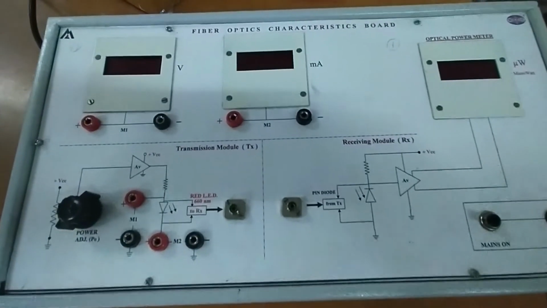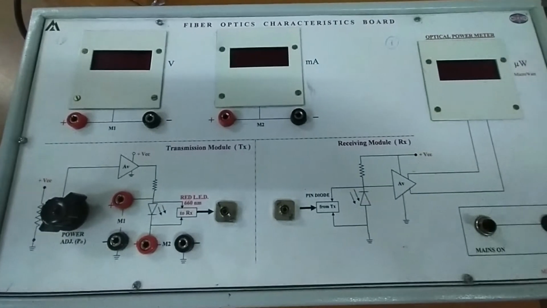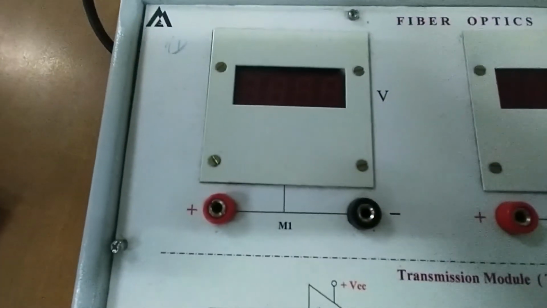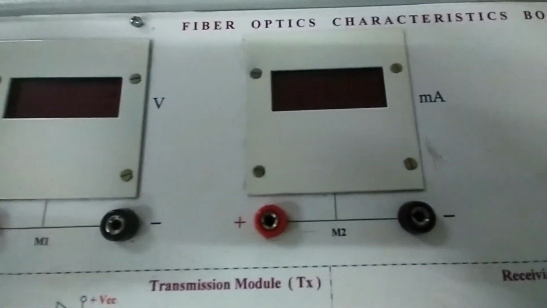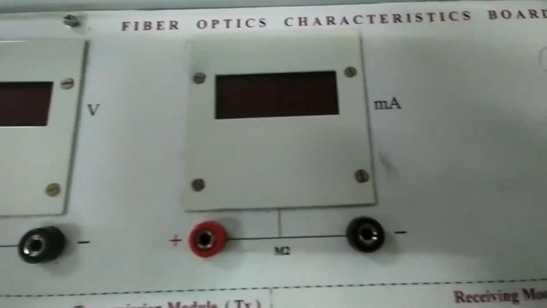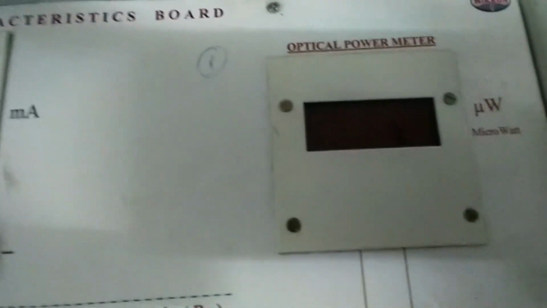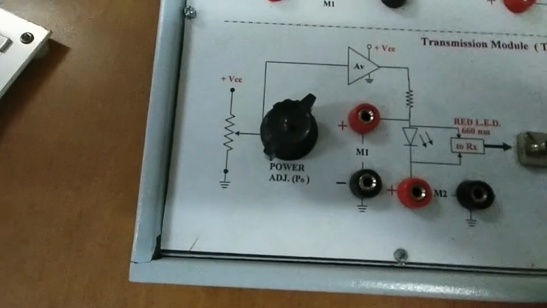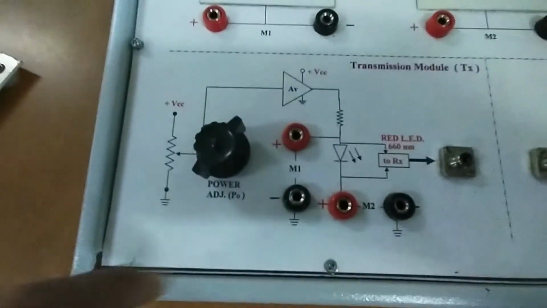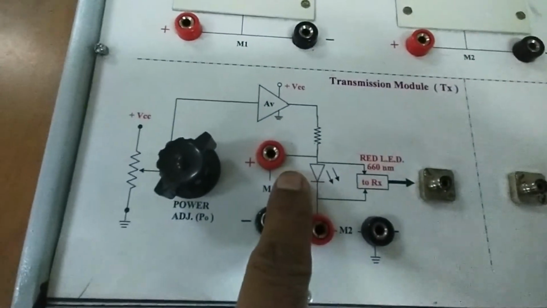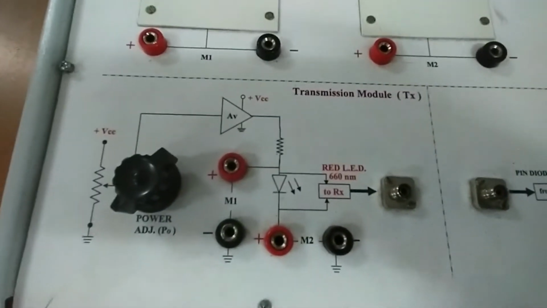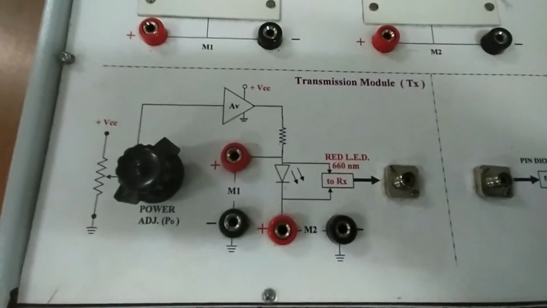This is the fiber optics characteristic board. On the board we have a digital voltmeter, a digital milliammeter, and a power meter to measure the power. And this is the circuit, and this symbol is for the LED which emits light, that is connected to the optical fiber to transmit through the fiber.